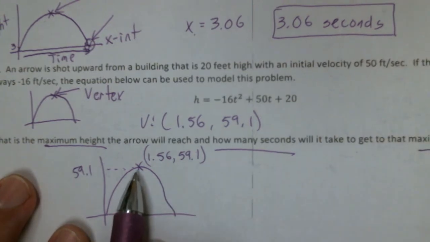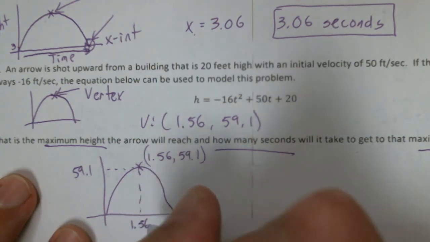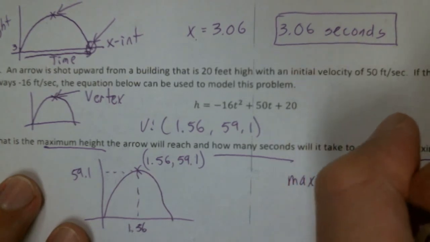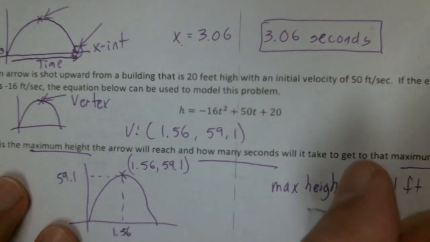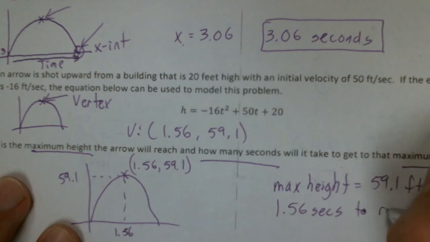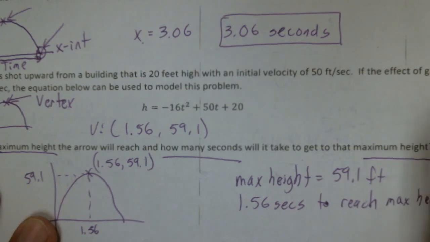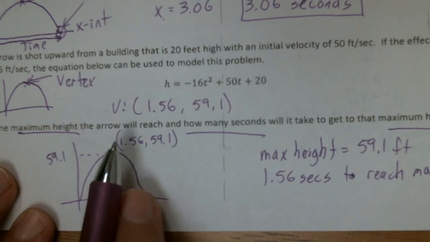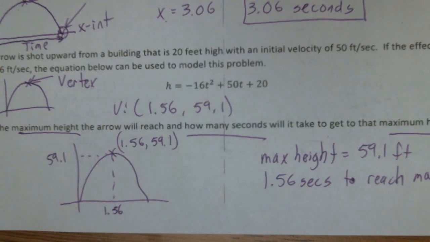The x coordinate, the 1.56, is how long it takes to reach the maximum height. So max height is 59.1 feet, and it's going to take 1.5 seconds to reach max height. Okay, so if they ask you how long does it take to reach the max height, that's the x-coordinate of the vertex. Hint, hint.